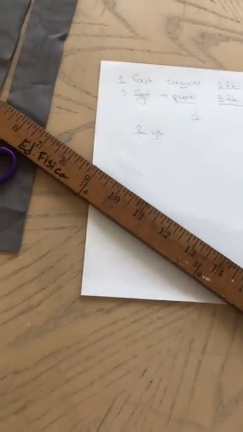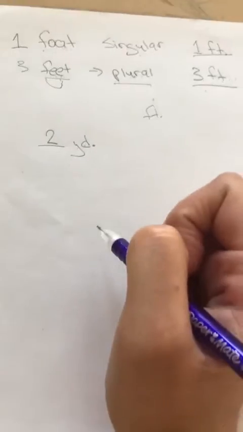So I'm going to say that my table is about 2 yards. It's not exactly 2 yards, but it's very, very close. And as you can see right here, I have YD for yards, okay?